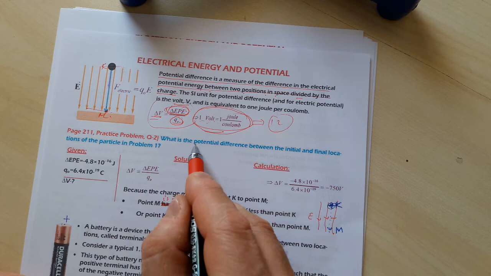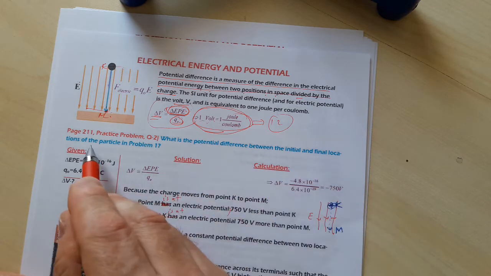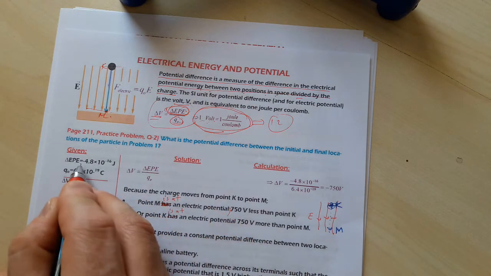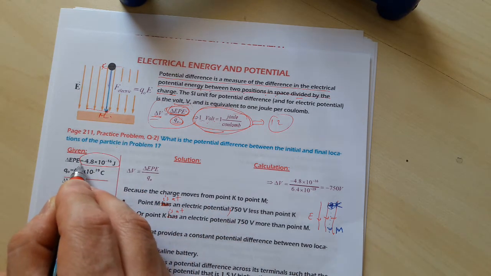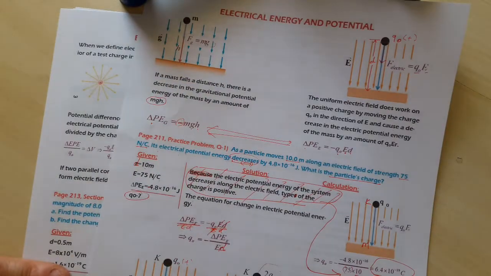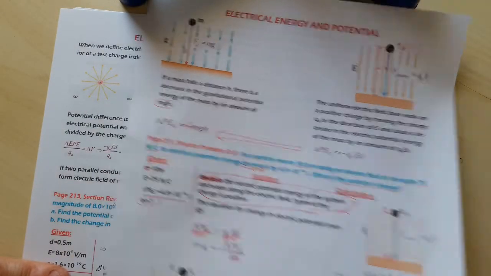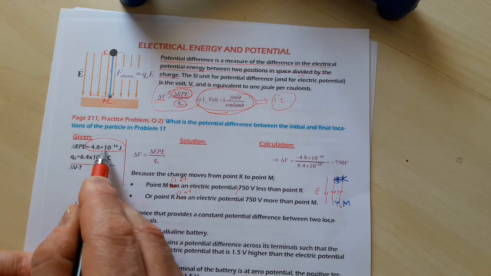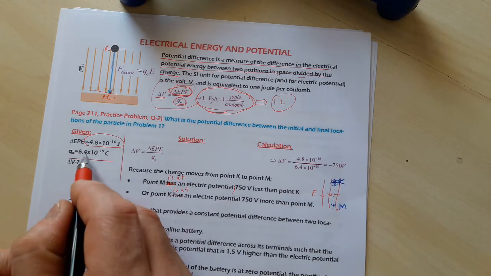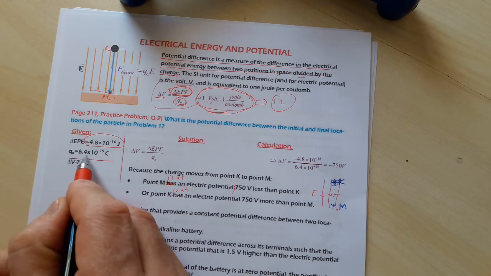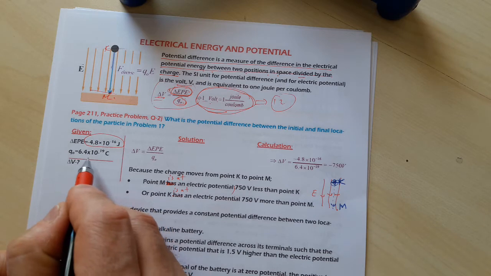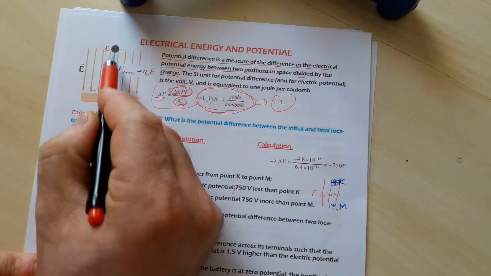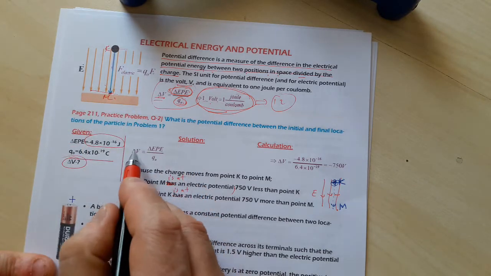Question 2 is related to question 1. What is the potential difference between the initial and final locations of the particle in problem 1? We know electric potential energy decreases. It's given in the question as 4.8 times 10 to the power negative 16, so the change is negative 4.8 times 10 to the power negative 16 joule. The charge we calculated is equal to 6.4 times 10 to the power negative 19 coulomb. Now calculate the potential difference between these 2 points, K and M.